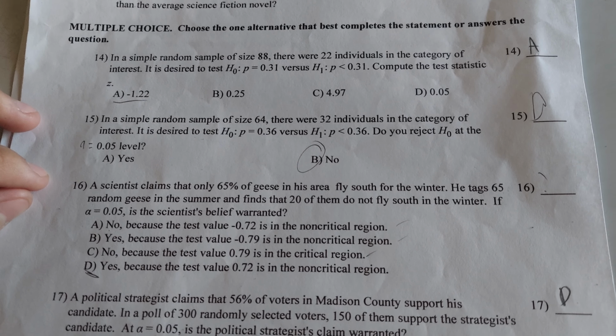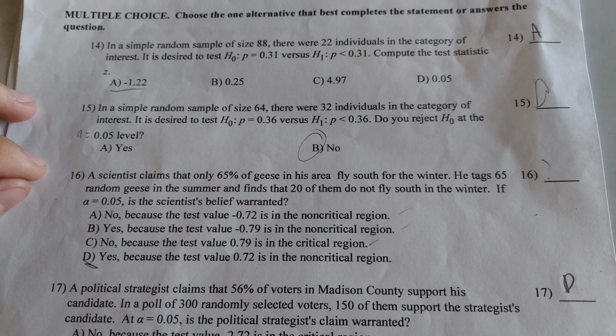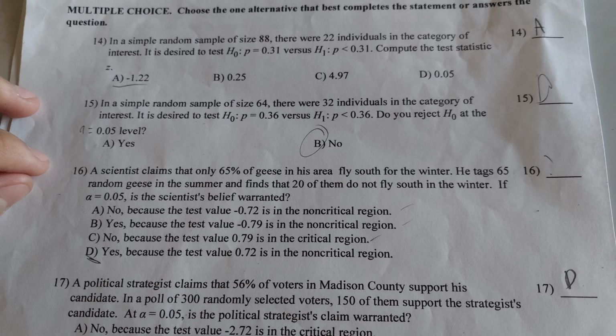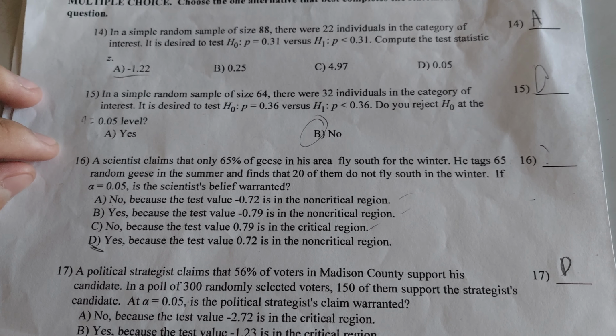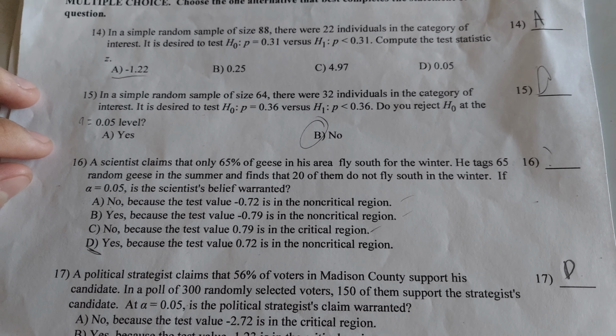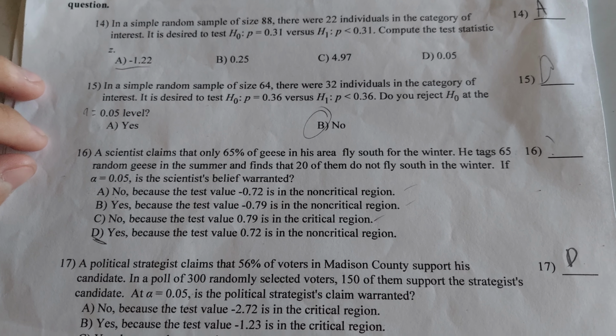Hello everyone, I'm going to be going over homework number 9's number 16. A scientist claims that only 65% of geese in his area fly south for the winter. He tags 65 random geese in the summer and finds that 20 of them do not fly in the winter. If alpha is equal to 0.05, is the scientist's belief warranted?